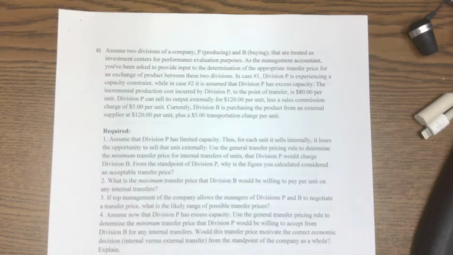Currently, Division B is purchasing the product from an external supplier at $120 per unit plus $3 transportation charge. Assume that Division P has limited capacity, thus for each unit it sells internally, it loses that opportunity to sell it externally. Use the general transfer pricing rule to determine the minimum transfer price for internal transfers of units.